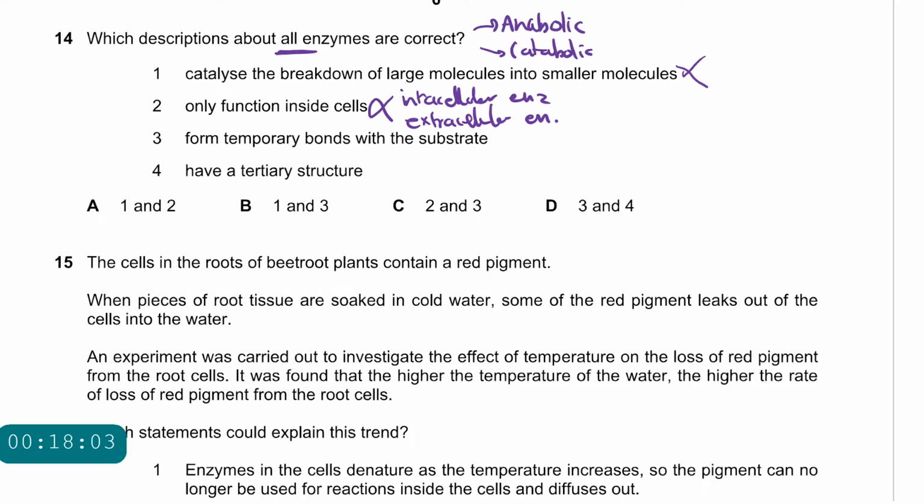3, form temporary bonds with the substrate. This is correct because once the substrate enters the active site of the enzyme, bonds are formed between them in order to break the substance down. So this is correct. 4, have a tertiary structure.